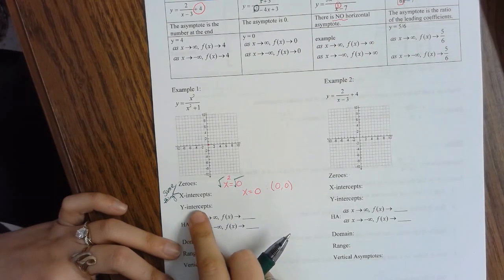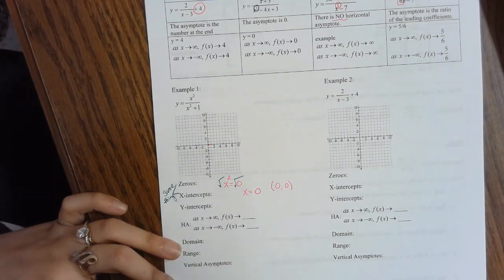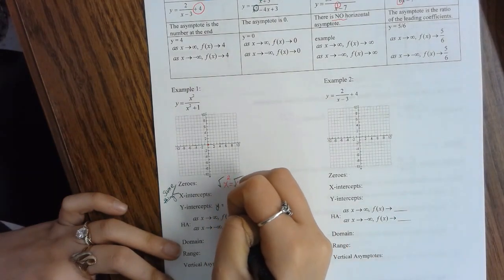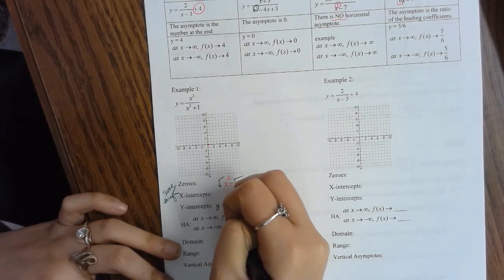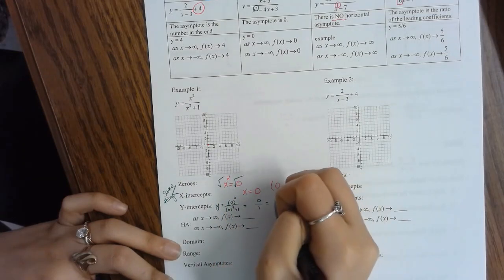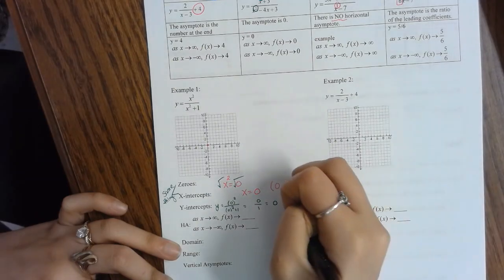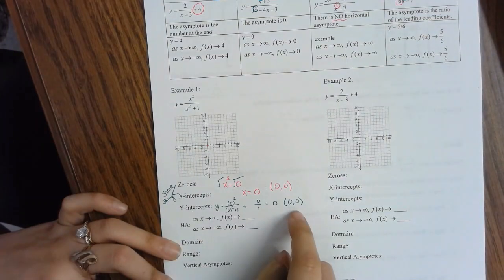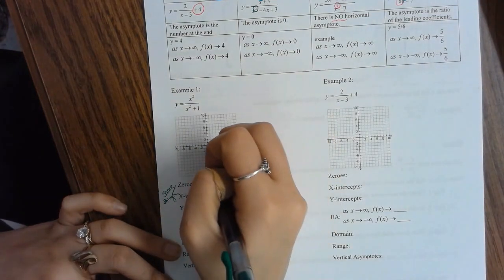To find the y-intercept, you set all the x's equal to 0. So we have y equals 0 squared divided by 0 squared plus 1. That's 0 over 1. Anything divided into 0 is 0. Which makes sense because if our x-intercept is the origin, then the y-intercept is also the origin. That's the same point.